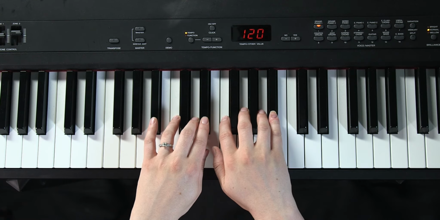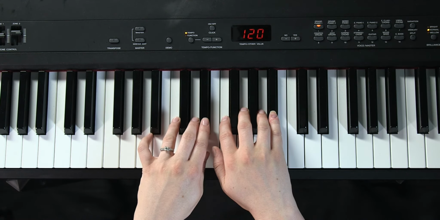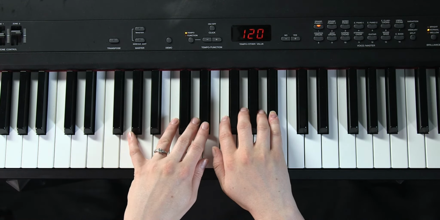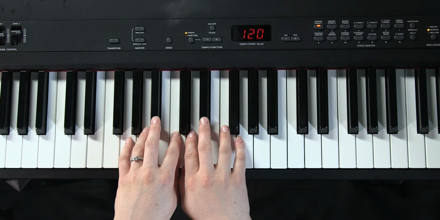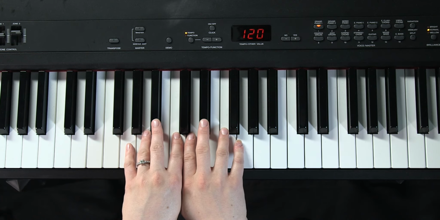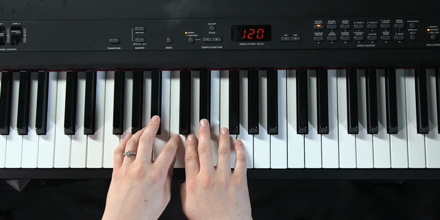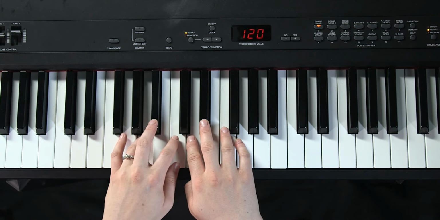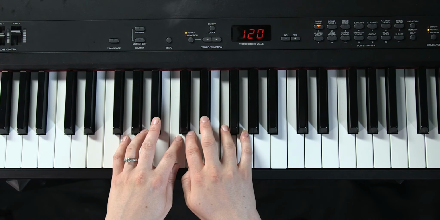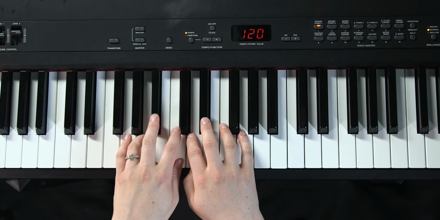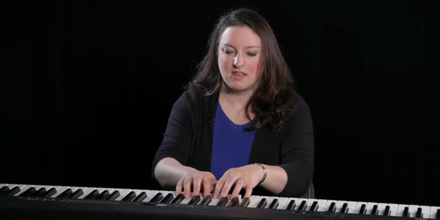And then if we move 3 half steps down from B flat, 1, 2, 3, keep the same B flat and E flat accidentals. We start on G and we'll have a minor sound. And this is how we find the relative minor scale related to the major scale on the keyboard.